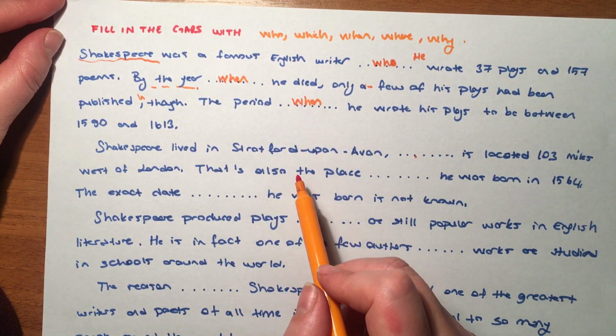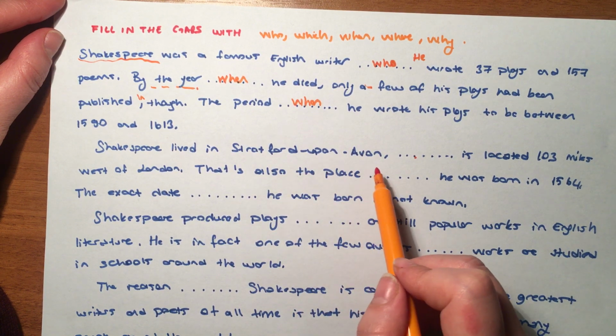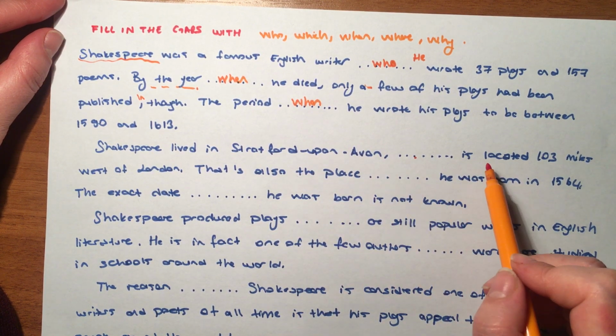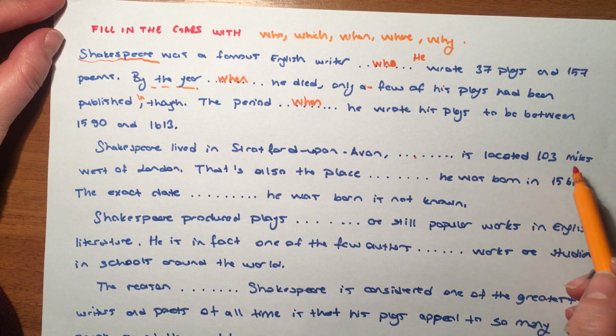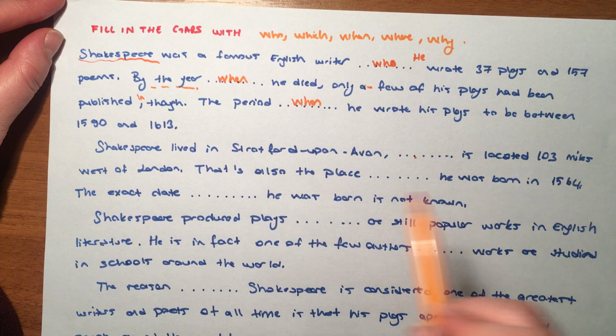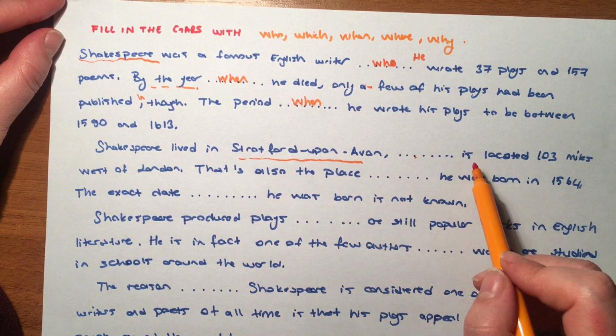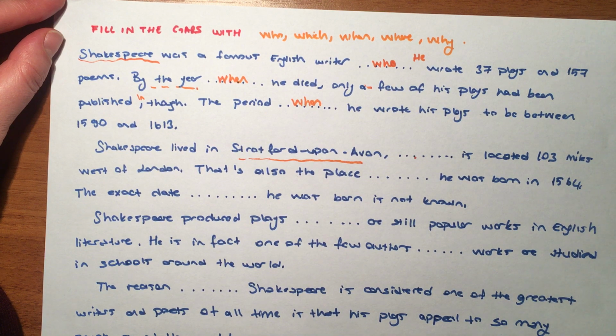Okay, let's continue again. Shakespeare lived in Stratford-upon-Avon and blah, blah, blah is located 103 miles west of London. Okay, we talk about a place, but we give information about the place.